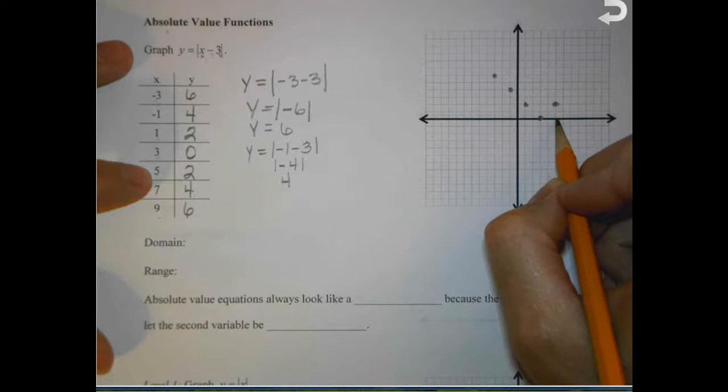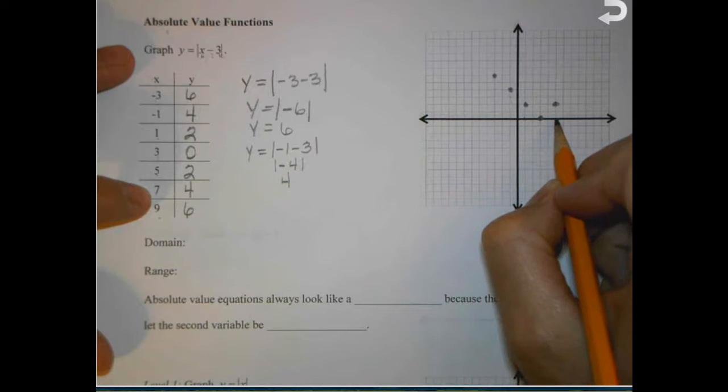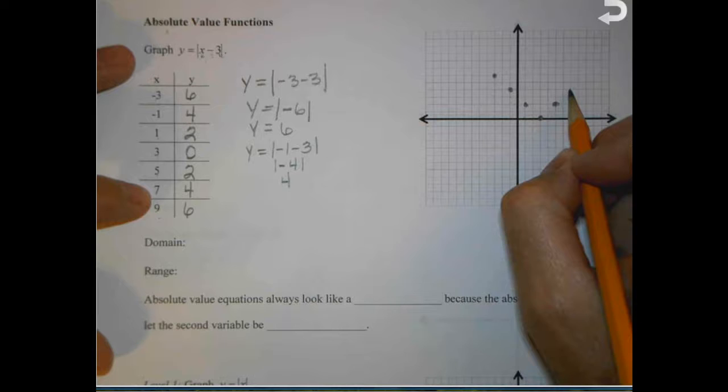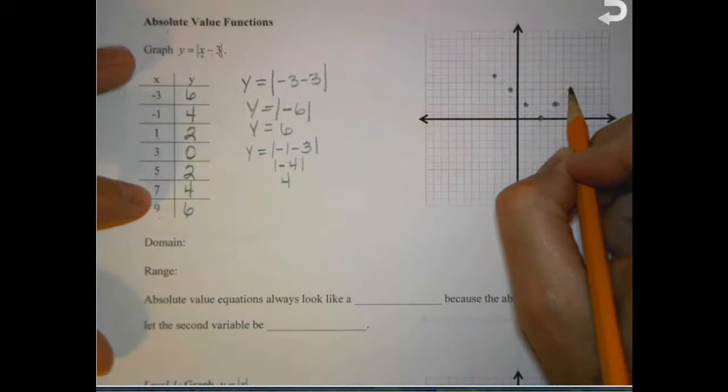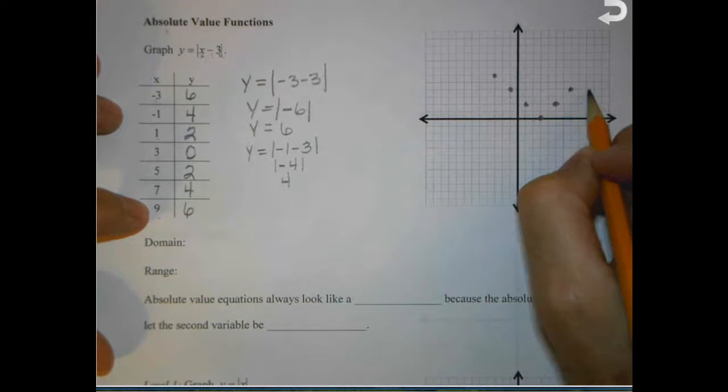Do you see the form starting to take shape? 1, 2, 3, 4, 5, 6, 7. 1, 2, 3, 4. And 9 and 6.